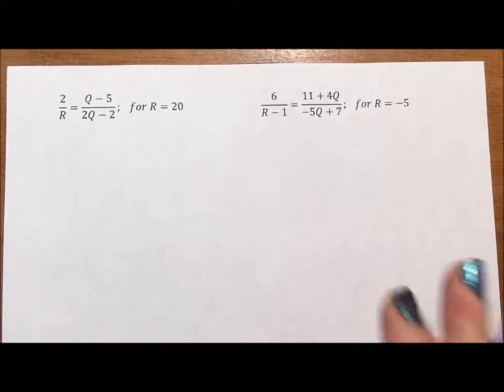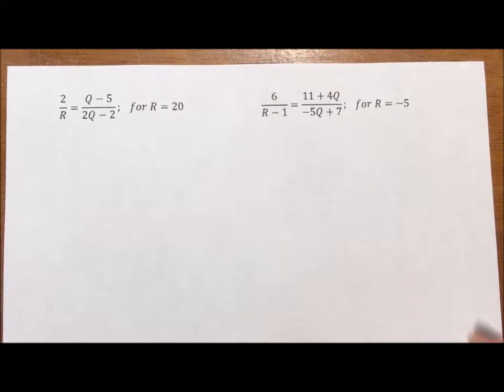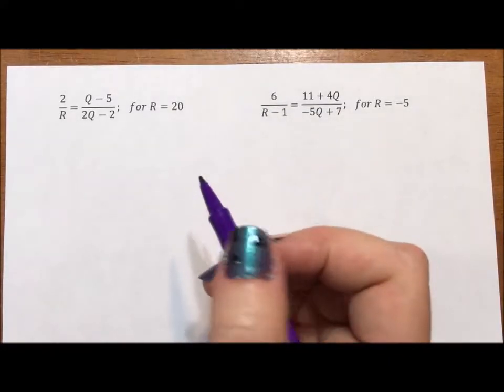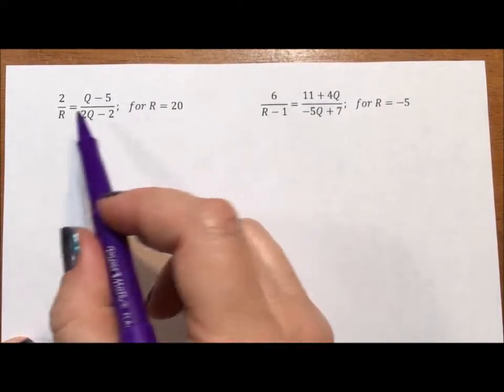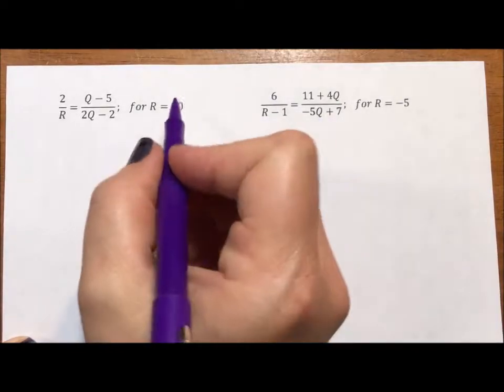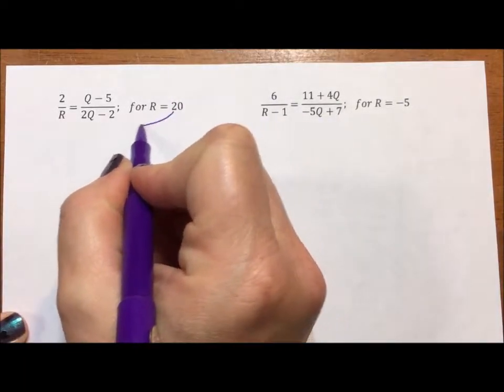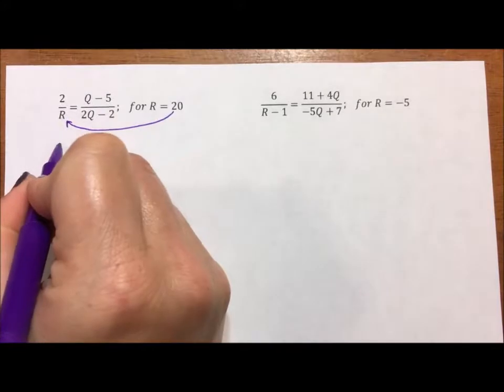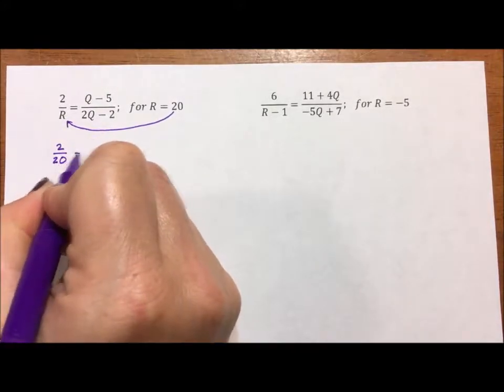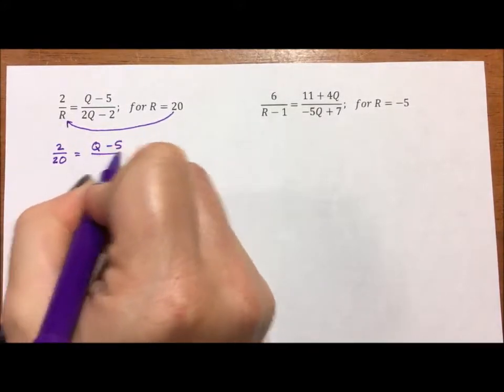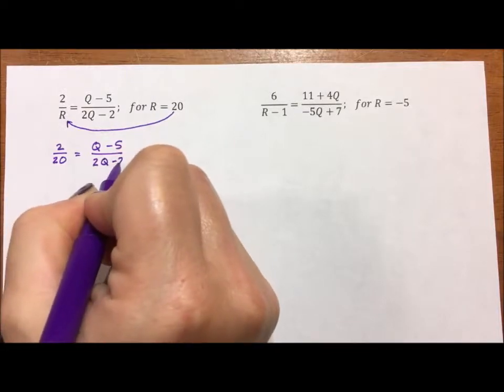Today I'm doing a series of videos on linears and algebraic manipulation. In this video, what we're doing is we're plugging values in for R to solve for Q. So in this case, I take this 20 and I put it in for R, and I get 2 over 20 equals (Q minus 5) over (2Q minus 2).